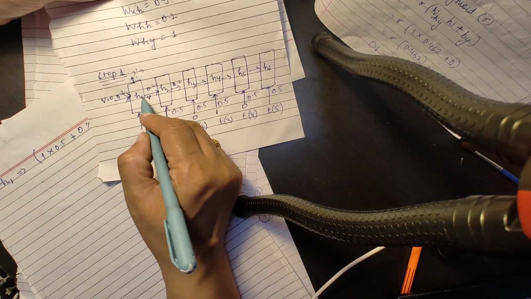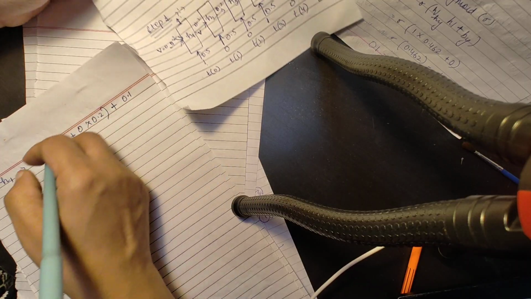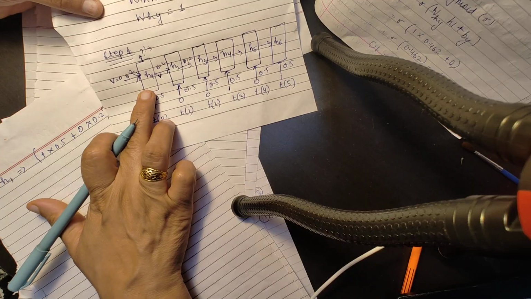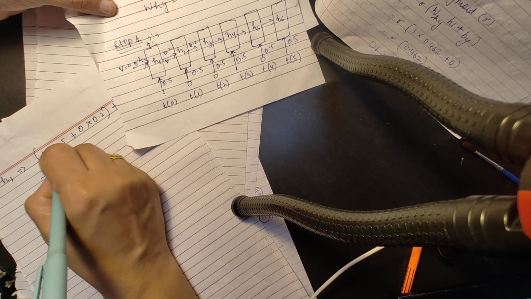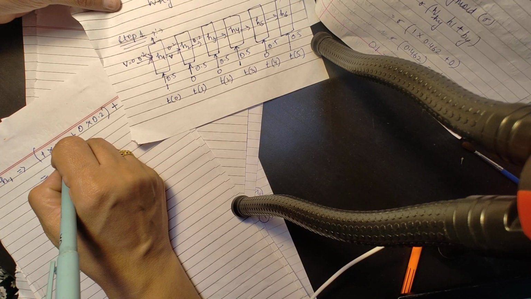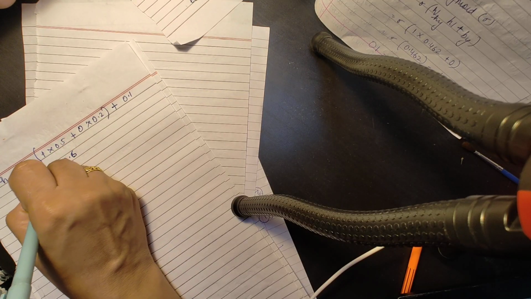This is one neuron only, so we will add 0.1. To calculate the output of the hidden unit, we get 0.6.